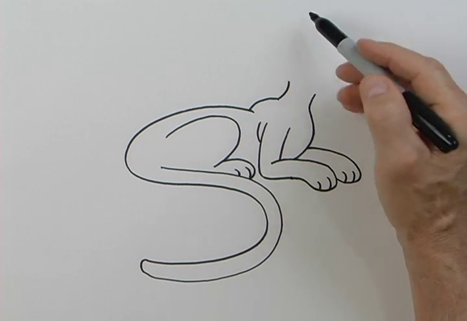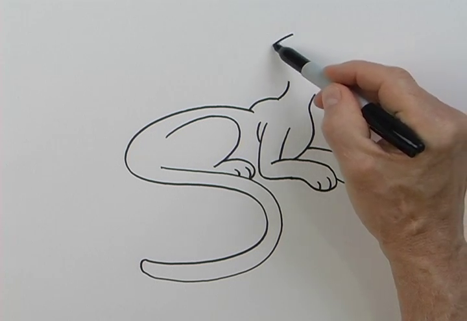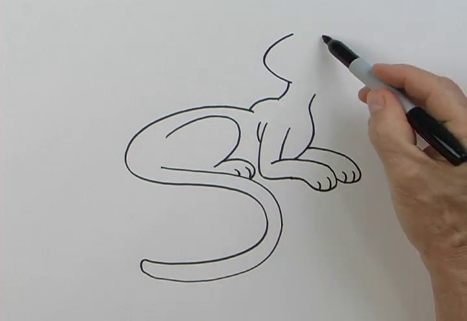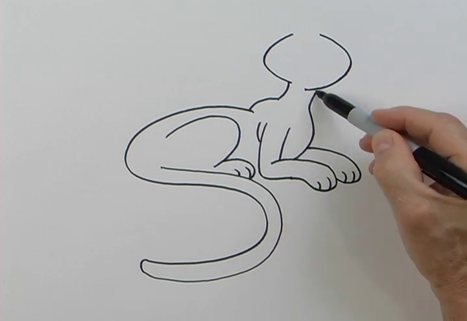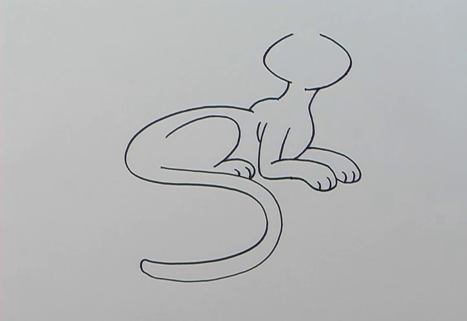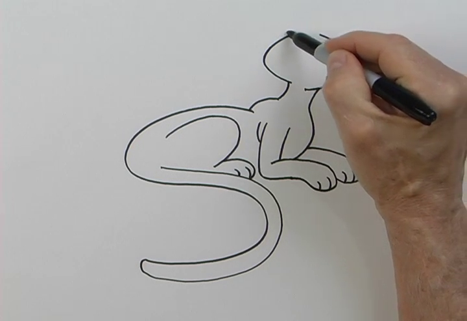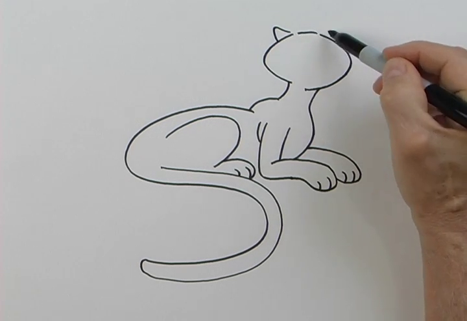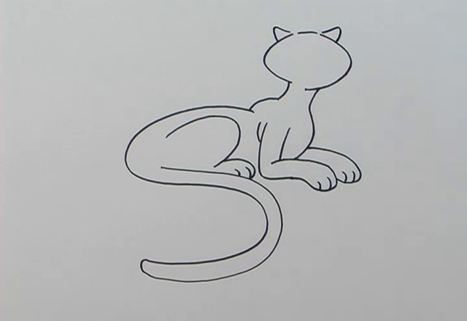Let's work on the cat's head. Curve line like so for the side of the cat's head. Another one just like that. Look at that. Alrighty. Right here I'm going to make an ear. One ear there. Finish the top of his head. And now another ear. He's sitting down in a comfortable position.